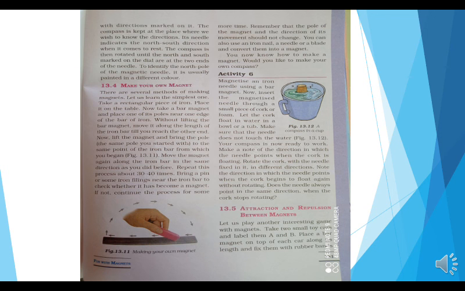If that iron has gained the property of a magnet, if the iron bar we kept, the iron scale, has gained the magnet's properties, then what will happen? It will attract the iron filings or pins, which will prove that the iron bar has become a magnet. And if it does not attract, then you have to continue the process for some more time.